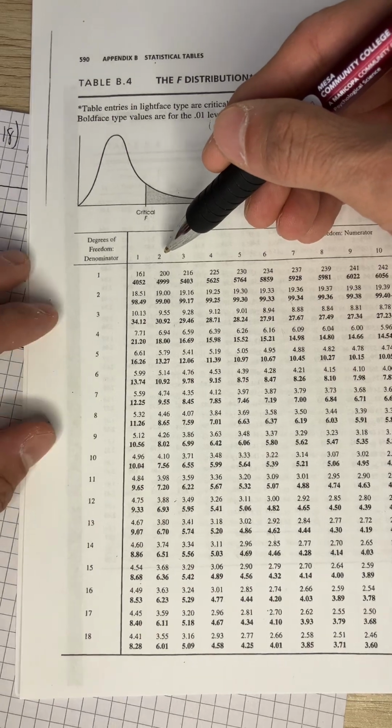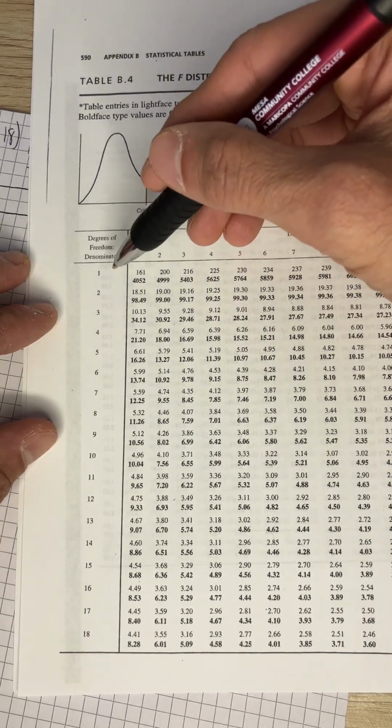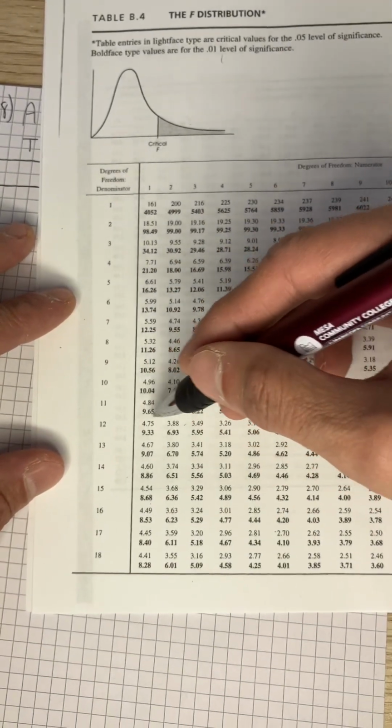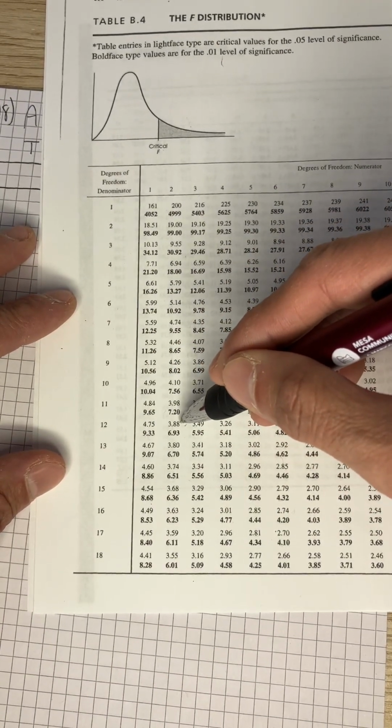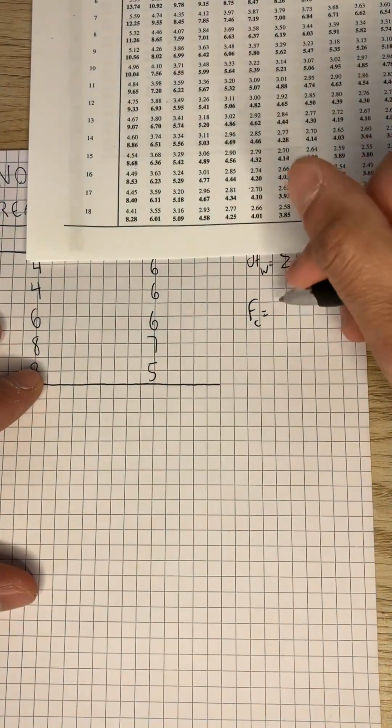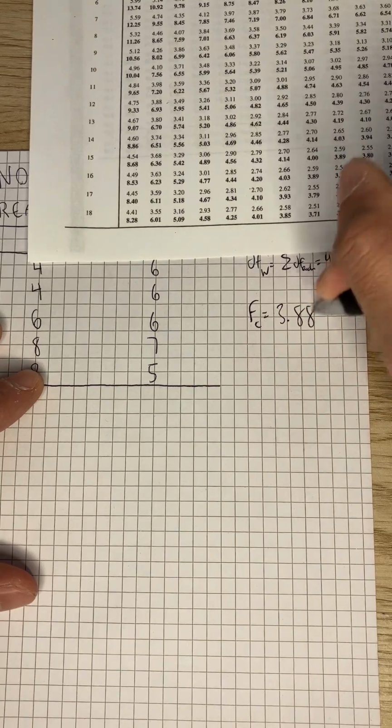And the degrees of freedom of the denominator, the within, is on the bottom, so we scroll down to 12. So we're at 2 and 12, and I see here that 3.88 is the cutoff.